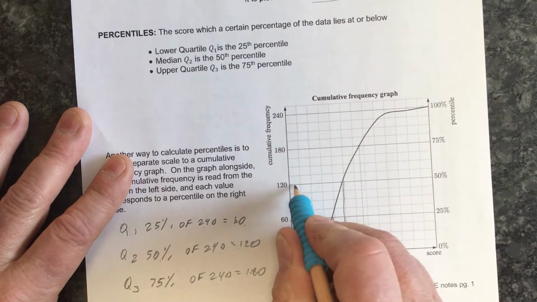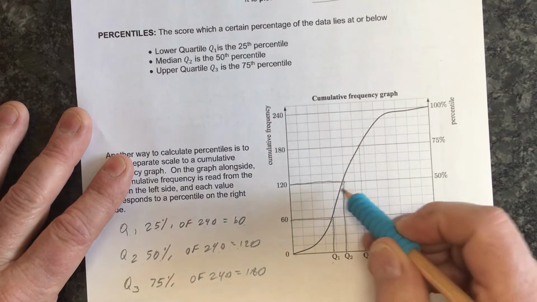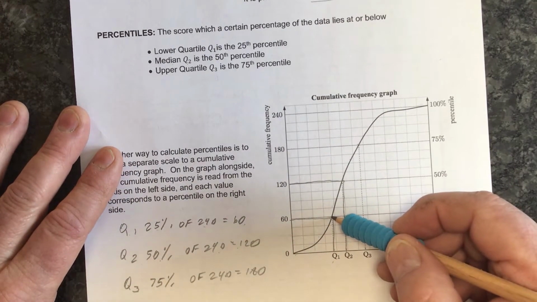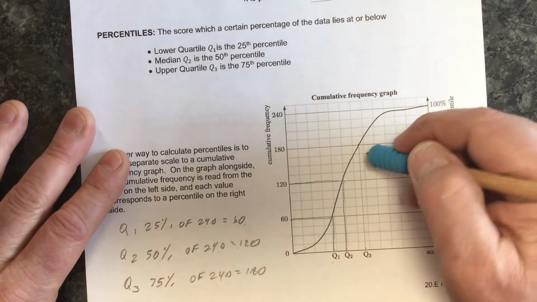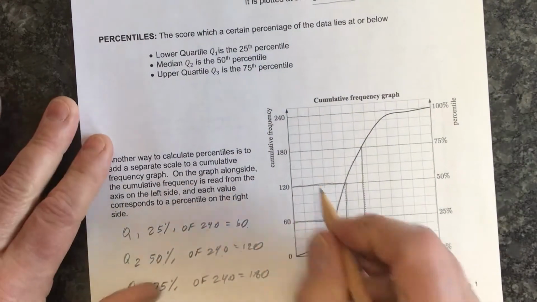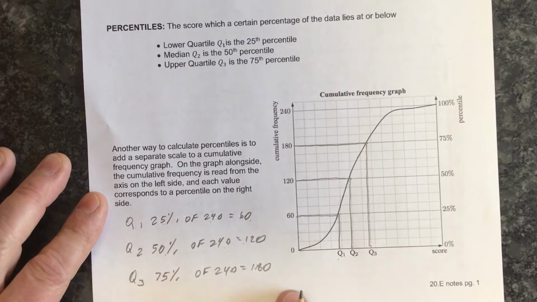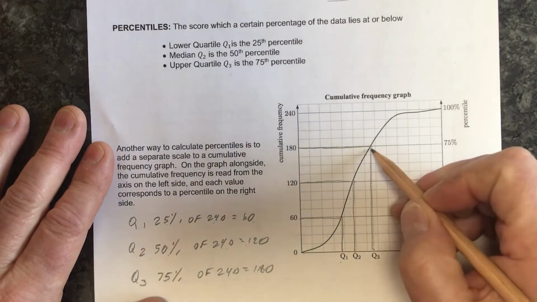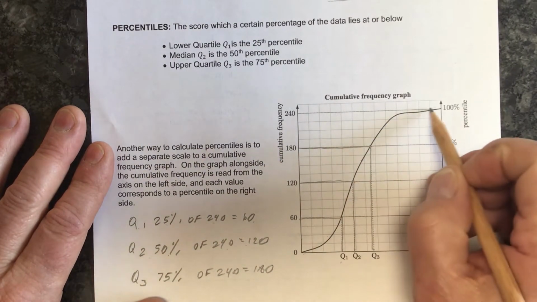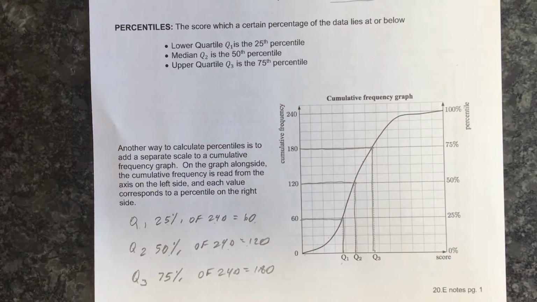So if I were to connect these two together, this represents the 50th percentile. So here's 25%, here's the second 25%. Now remember, this is the 25th percentile, and this is the 50th percentile. Quartile 3 represents 75% of the data. So 75% of 240 is 180. So this is your 75th percentile. Now anything from here to here is the upper 25% of your data.